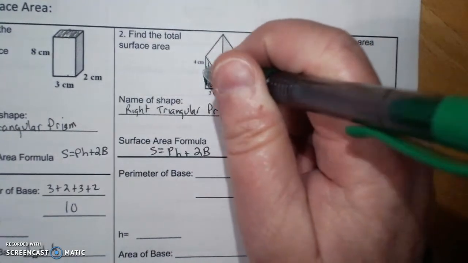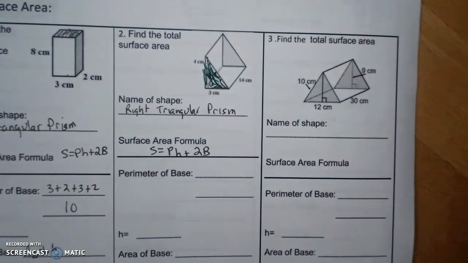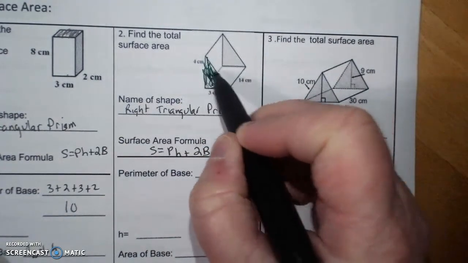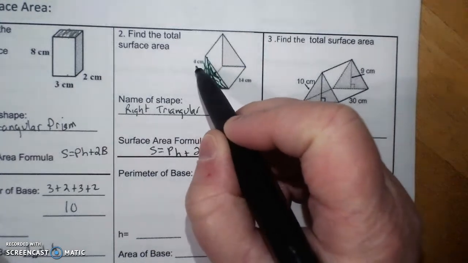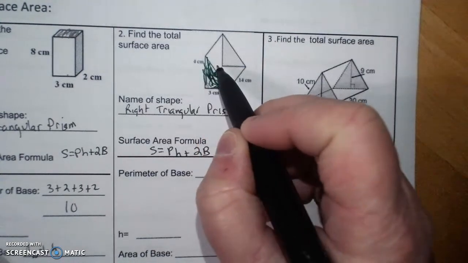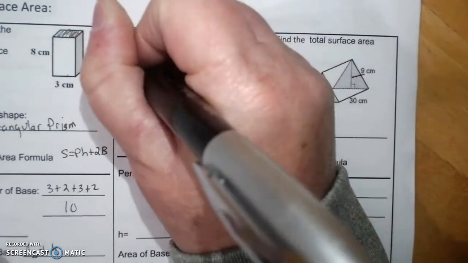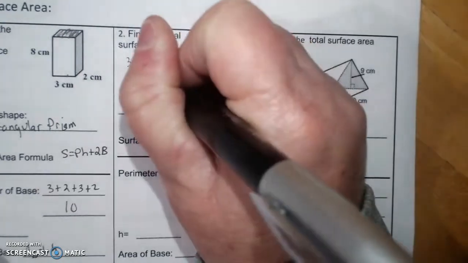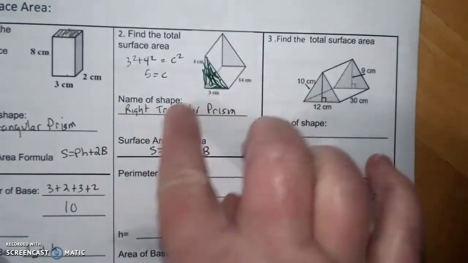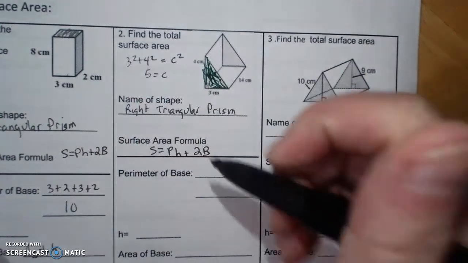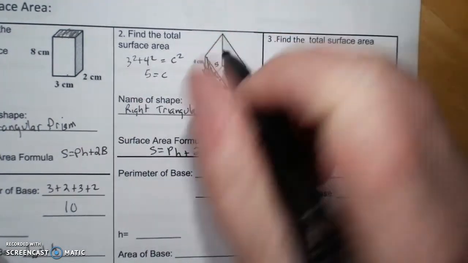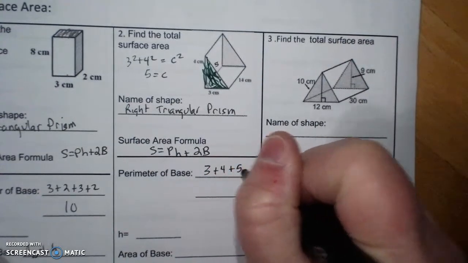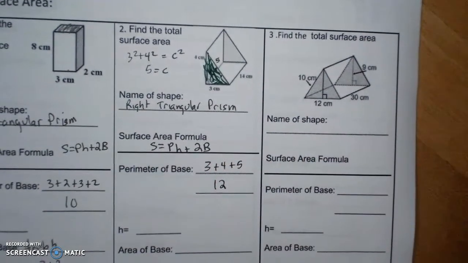You do not have to have your figure sitting on a base. Okay, and if I'm going to do perimeter, I need this side, which I have, this side, which I have. I don't have this side. So I'm either going to have to know that that's a 3, 4, 5 right triangle, or I'm going to have to do 3 squared plus 4 squared equals c squared. And I'm going to get c is 5. I'm going to have to go through the Pythagorean theorem or know my triple. And if that's 5, I have 3 plus 4 plus 5, which is 12.